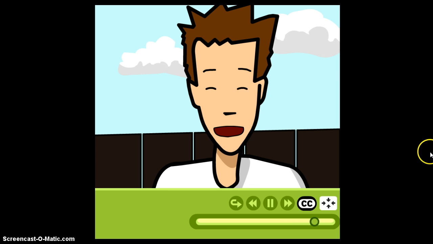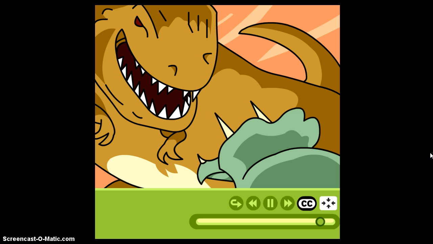Anyway, we can learn a lot from fossils. By looking closely at the fossil record, we can discover when and where lots of different organisms lived. In fact, we can learn about the entire history of life on Earth.